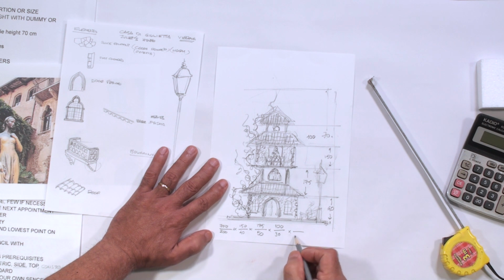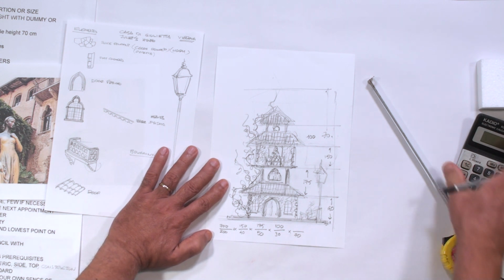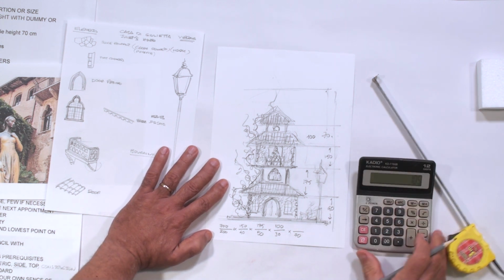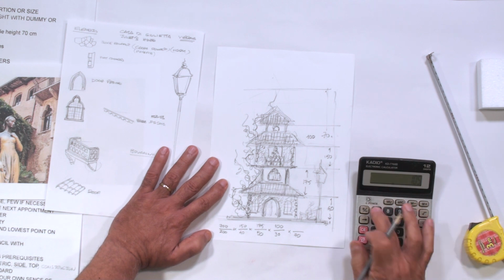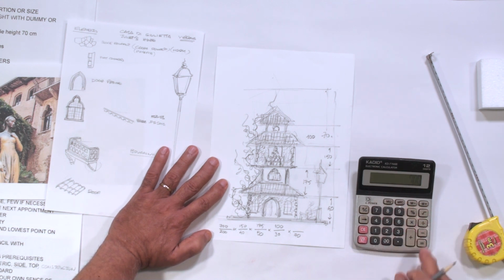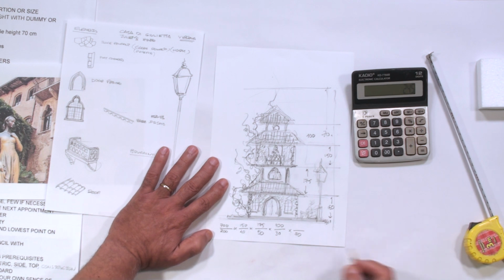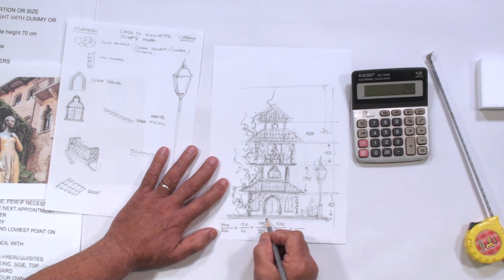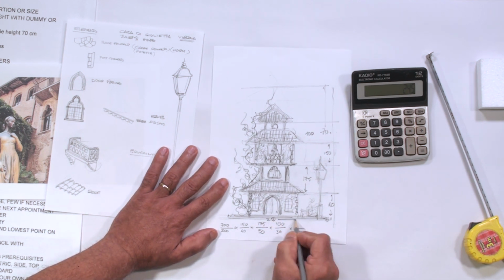What do I do? 70 millimeters. 70 times 700 is of course 49,000 divided by 200 is 245. Wow. I can take 250 cakes here.